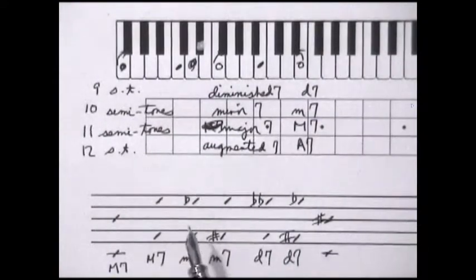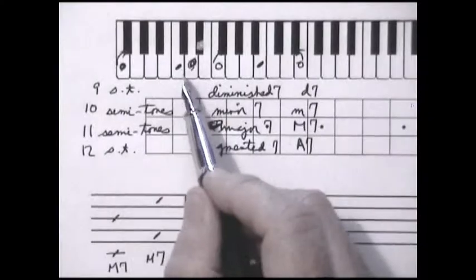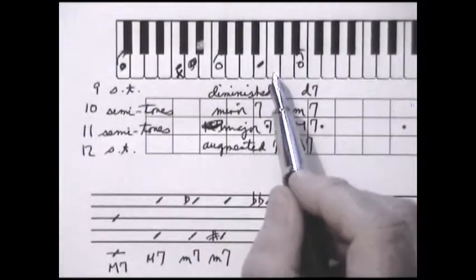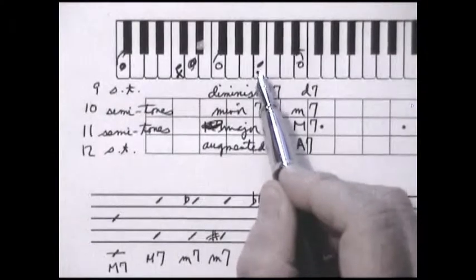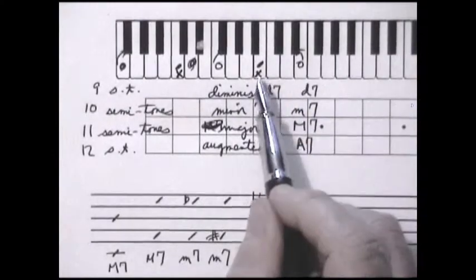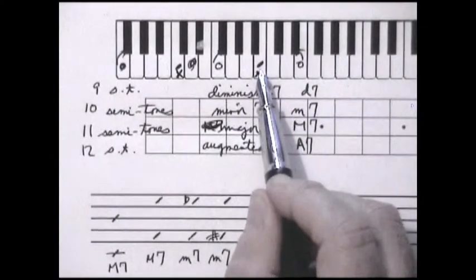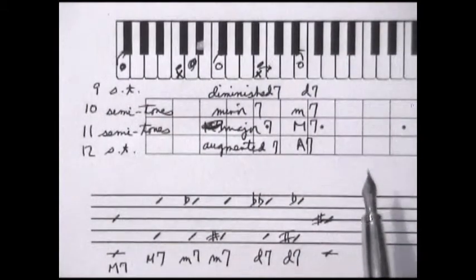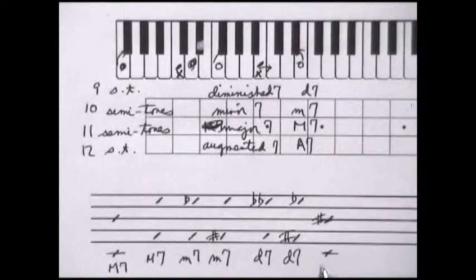So a C to a B major seventh. If I make the B a B sharp, I would now have 12 semitones, and that would be an augmented seventh.